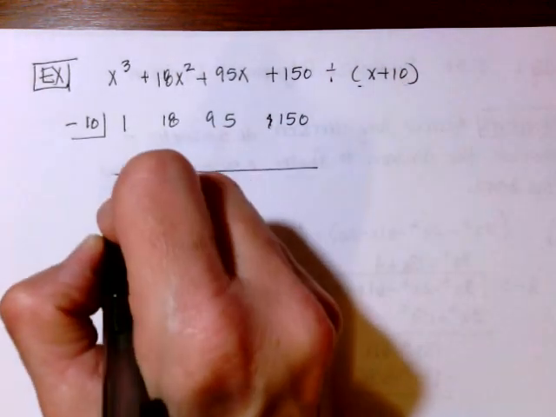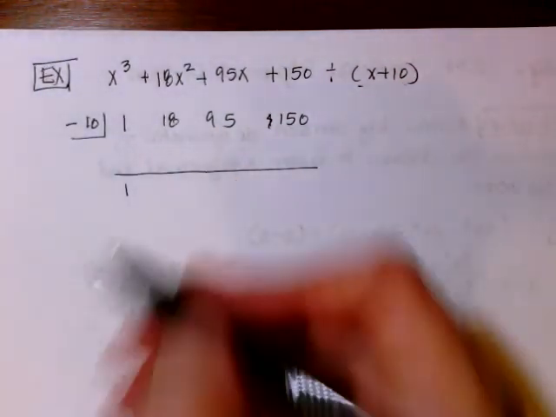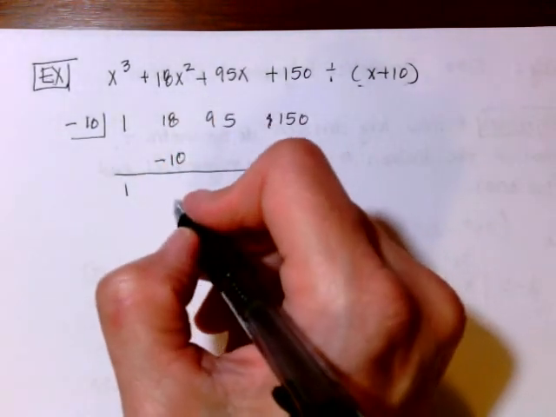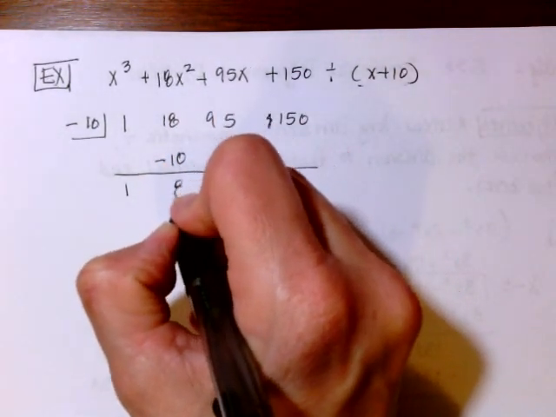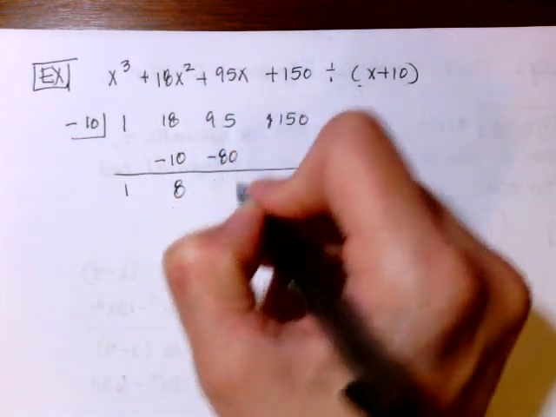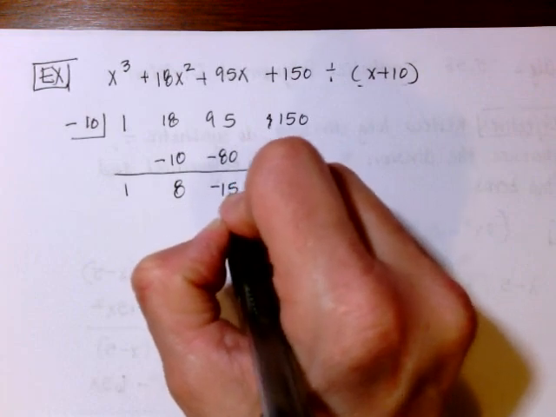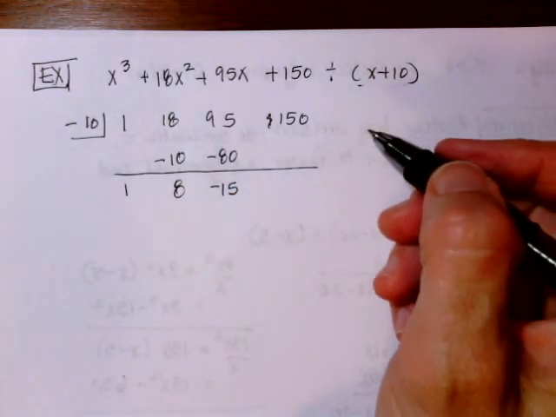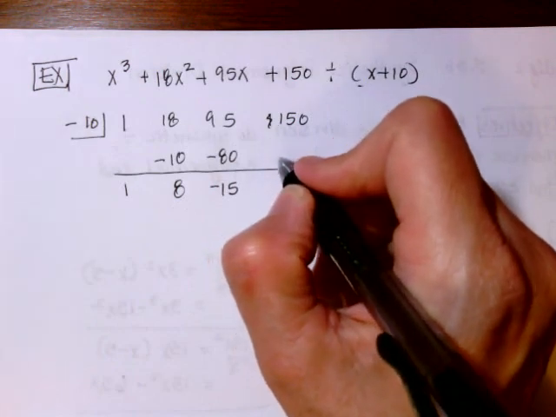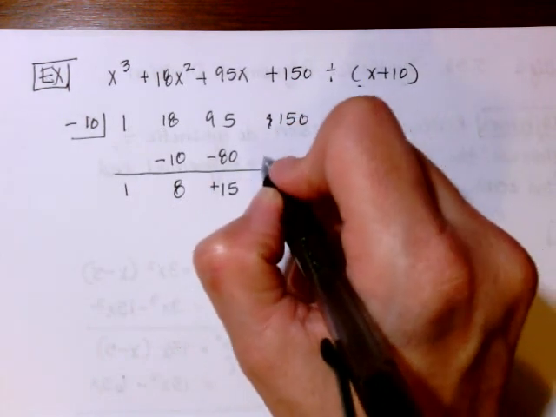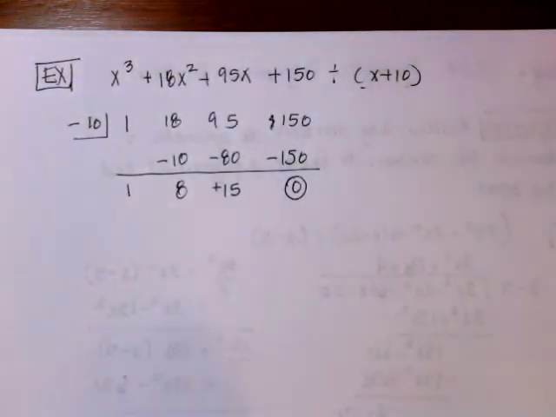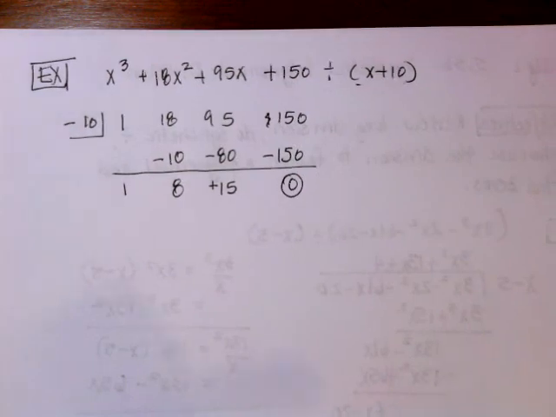Draw my line, bring down the first term. A -10 times 1 is a -10. 18 minus 10 is 8. A -10 times 8 is a -80. Add and I get a 15. A -10 times 15 is a -150, and then when I subtract I get 0. So that means that my remainder is 0.